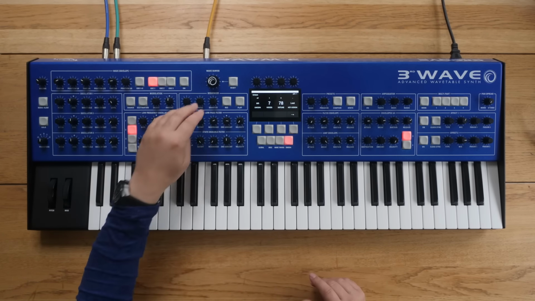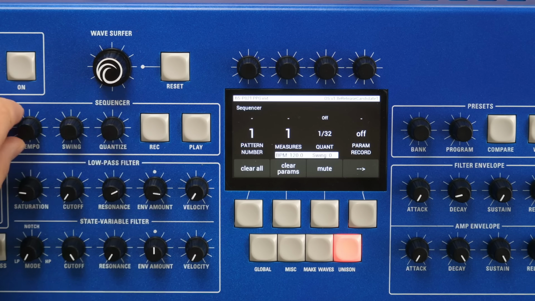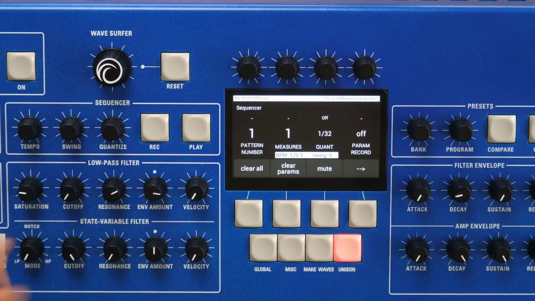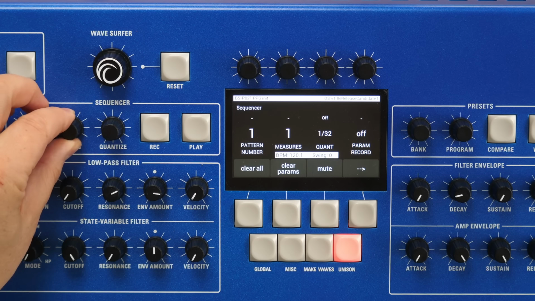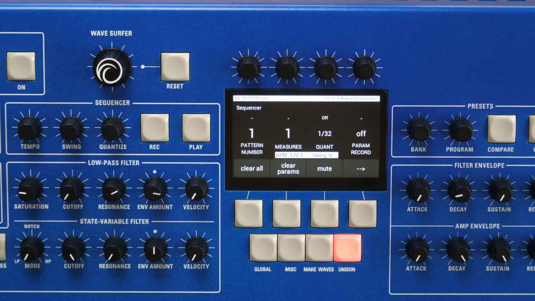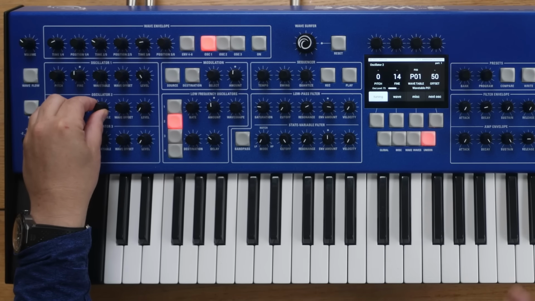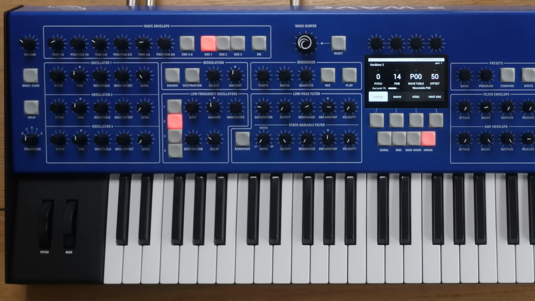So if we go into the sequencer, for example, and twist the knob, we can change the tempo. But you just got to train yourself to do a little wiggle and you're in there. So on the oscillators, for example, if you wiggle the wavetable back and forth, just one, and you know you're back to where you should be.